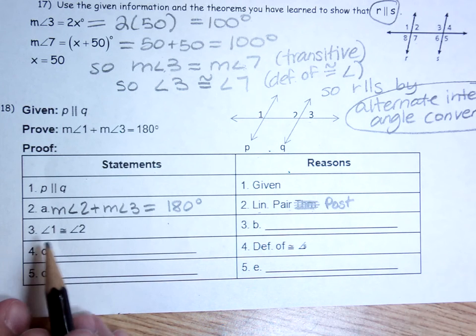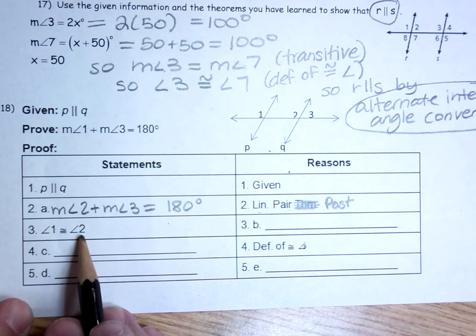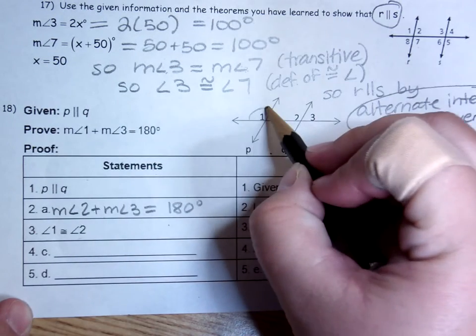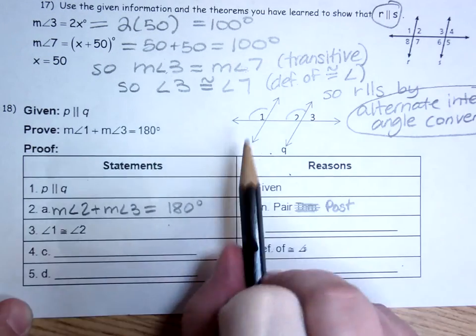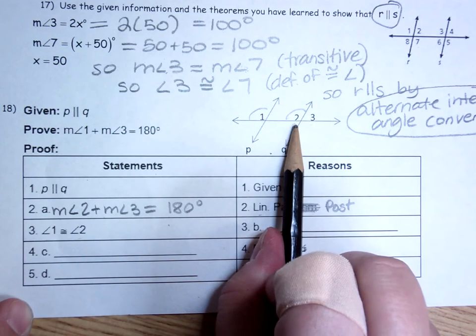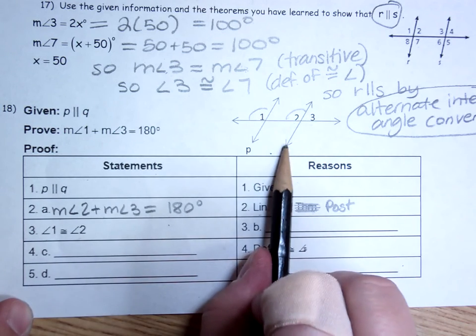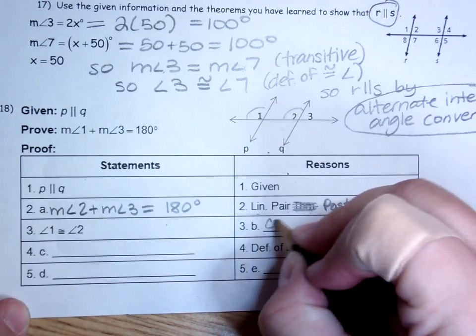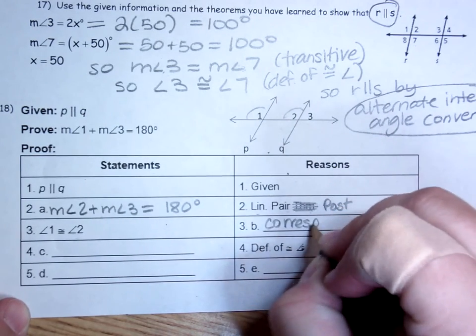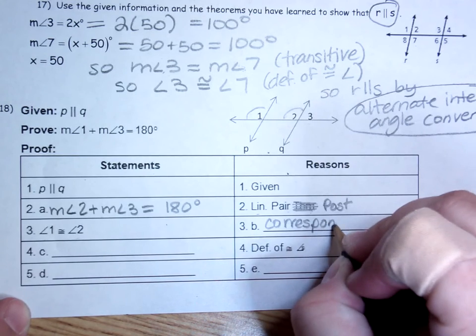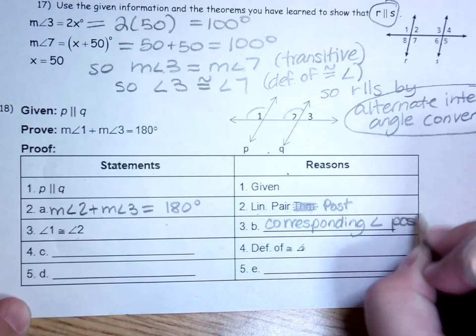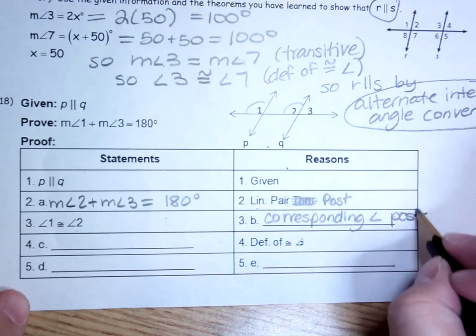All right, then next, angle 1 is congruent to angle 2. Well, let's look at the picture and see what kind of angles those are. So we're saying these two are congruent. Those are corresponding angles. And because we already know that P and Q are parallel, corresponding angles are congruent by the corresponding angle postulate. If you say theorem accidentally, that's fine with me. So corresponding angle theorem or postulate. That's a P-O-S-T.